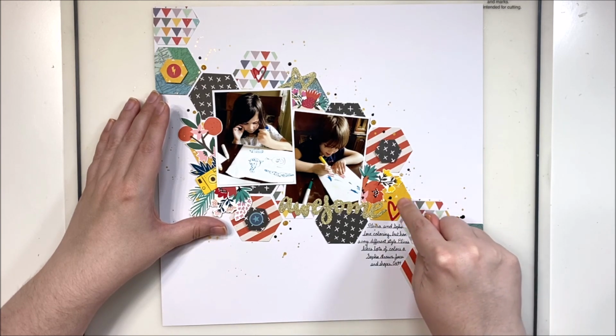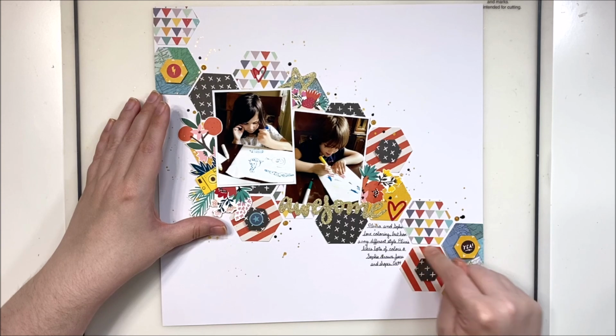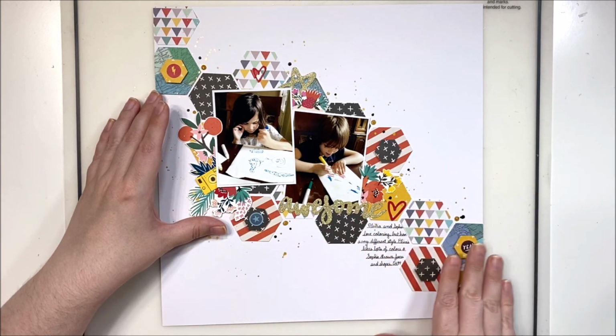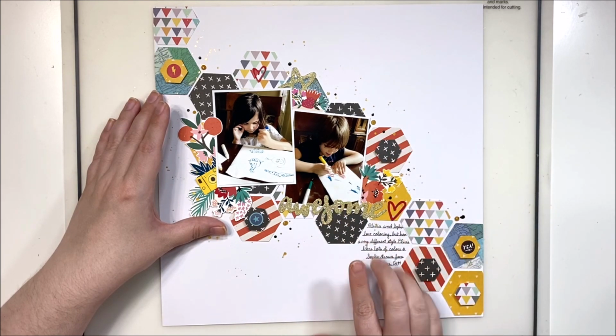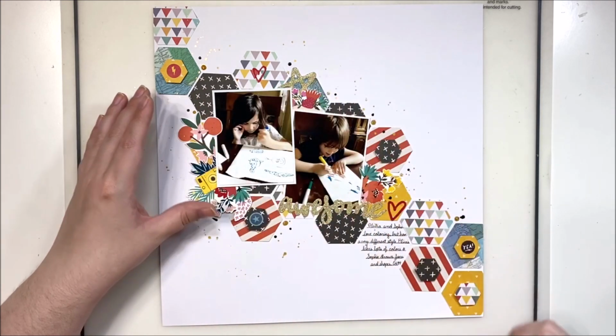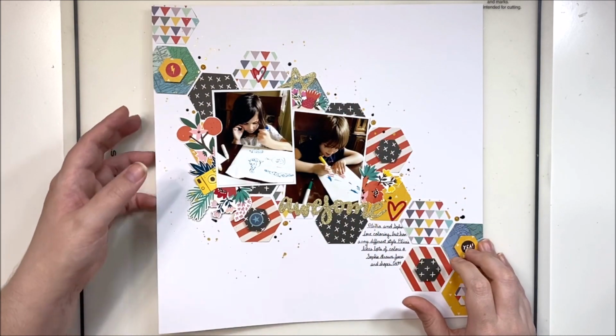So this has yellow, it has the red, it has the blue and green. So that works really well to incorporate all of the colors on the layout, a little bit of black as well, just there. And that helps to make it all feel very cohesive.